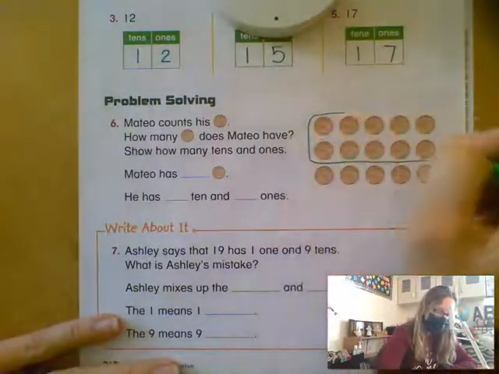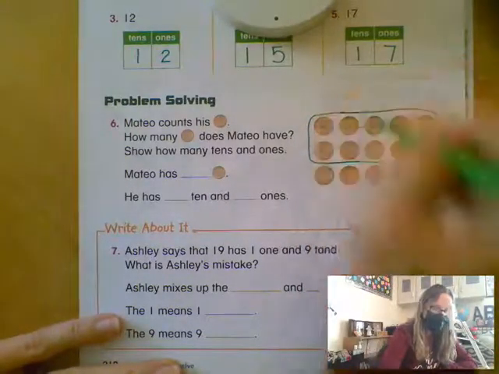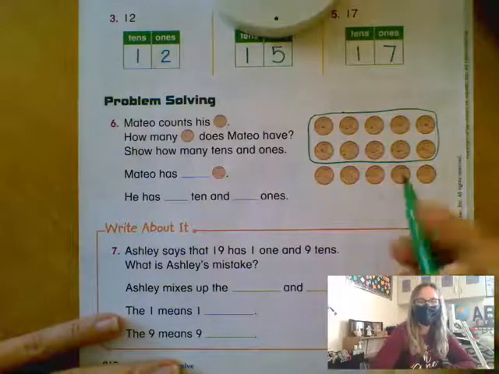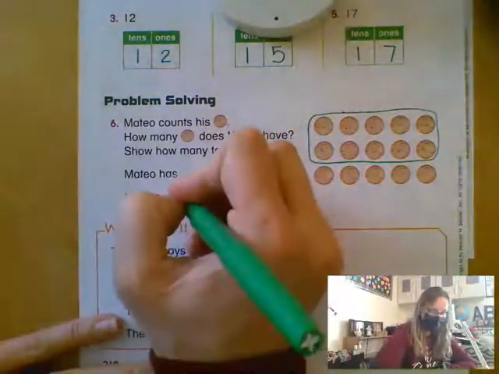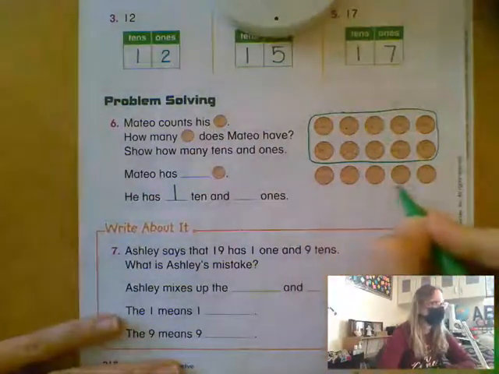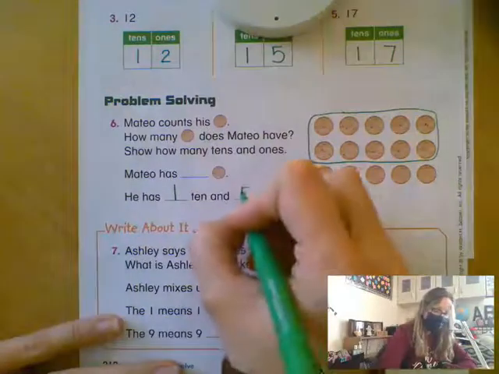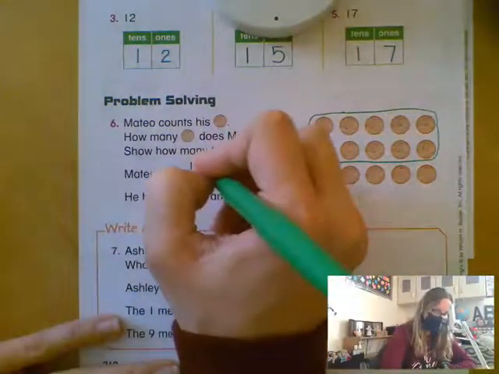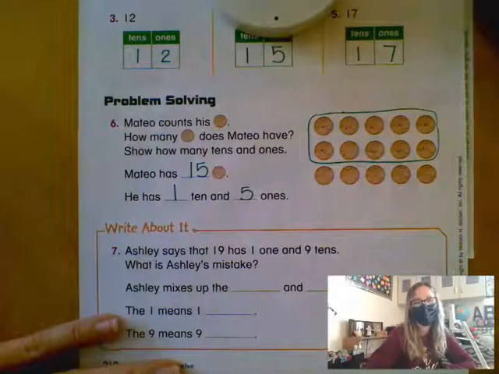That's a group of 10. Do I have enough to make a second group of 10? No. So how many do I have left over? I have 1 ten, and how many left over? Lily? 5. So 1 ten and 5 ones makes what number, Lil? 15. So Mateo has 15 pennies.